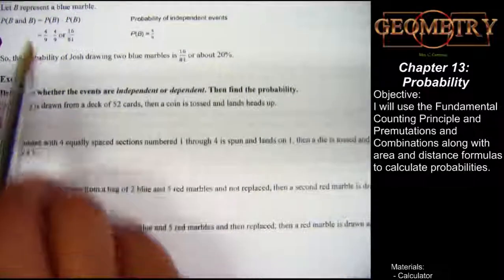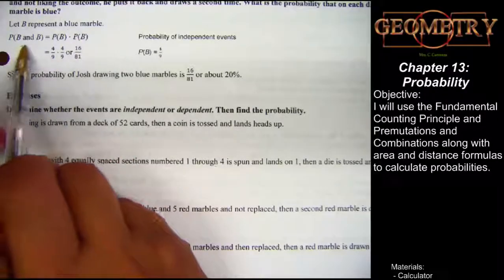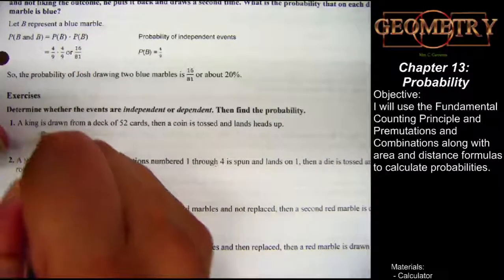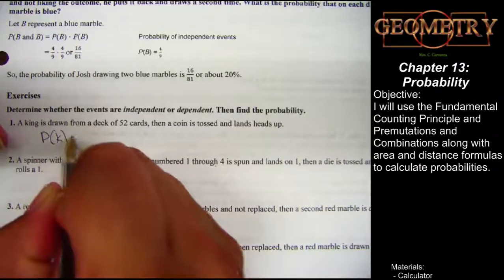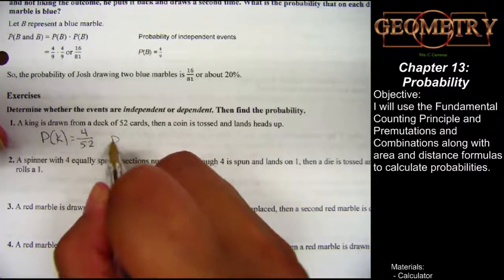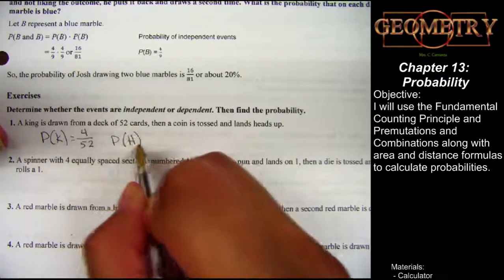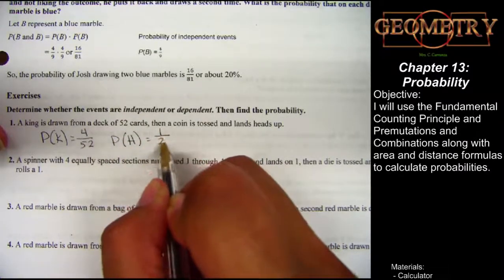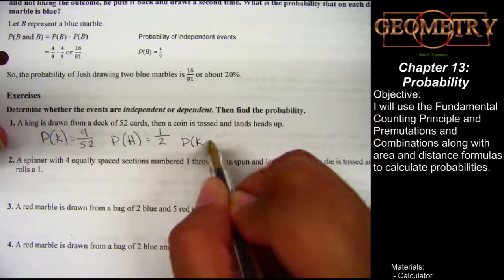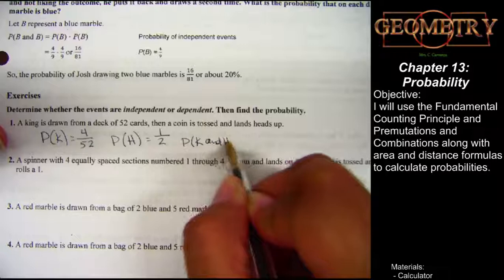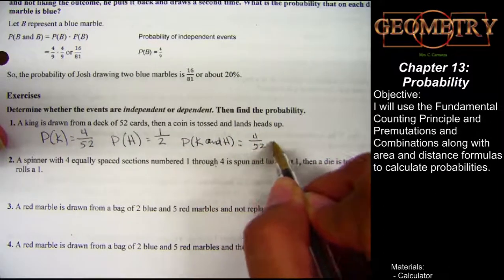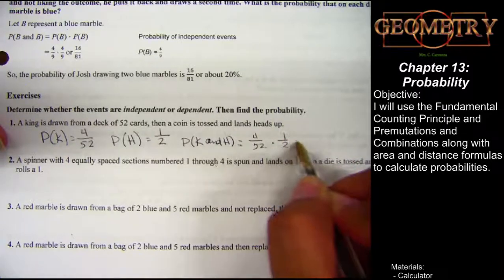And so we're going to write the independent probability this way. The probability that we draw a king is 4 kings out of the 52 cards. The probability that we get heads is 1 head out of the 2 sides of the coin. And so the probability that we have a king and a head on a coin is the probability of the king times the probability of the head on the coin.